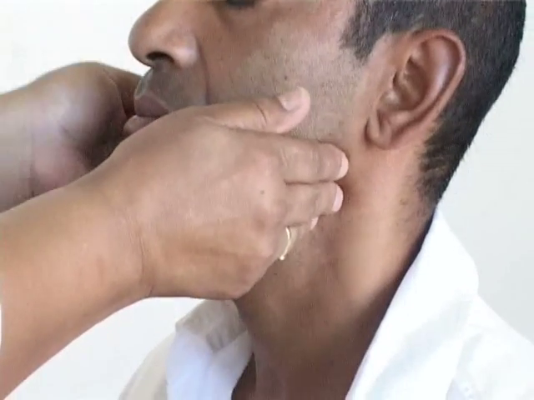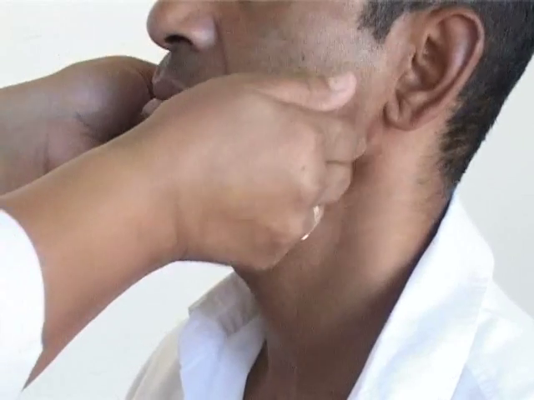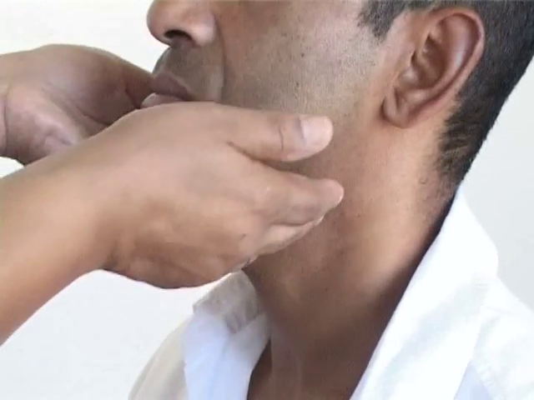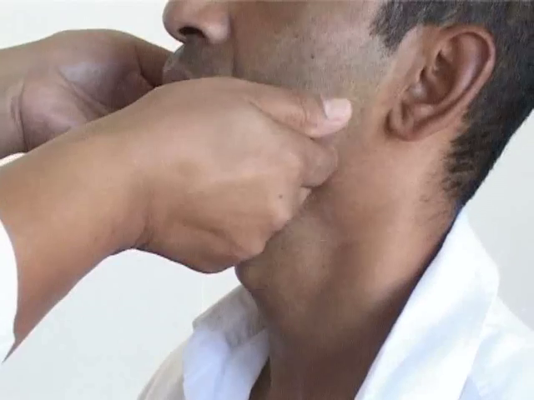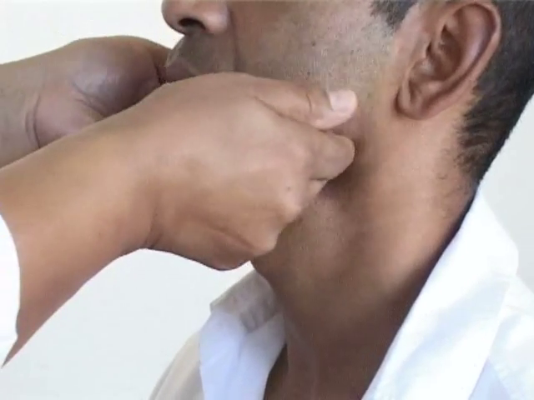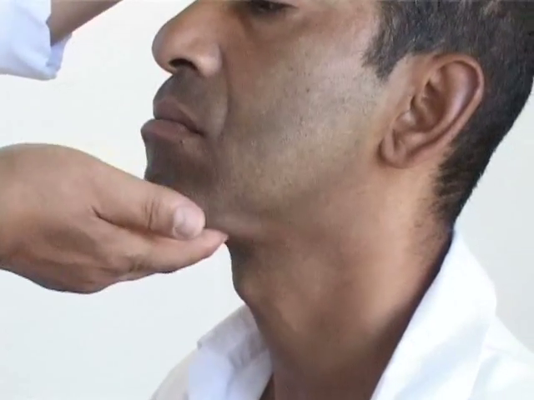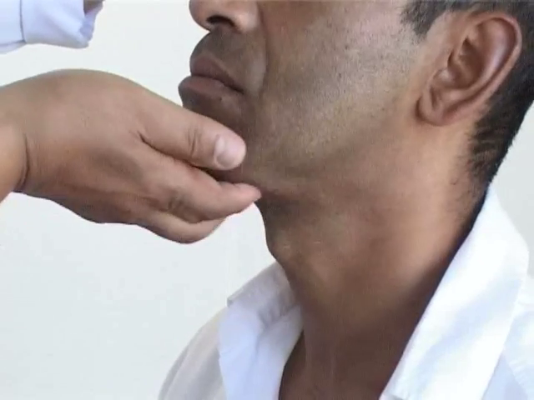Then we go down to the tonsillar lymph node and we palpate to feel if it is enlarged. Because if it's enlarged, then we know there's an infection, like tonsillitis. Then we palpate the submandibular lymph node between the angle of the jaw and the symphysis of the jaw. And then the submental lymph node at the symphysis of the jaw. Right.